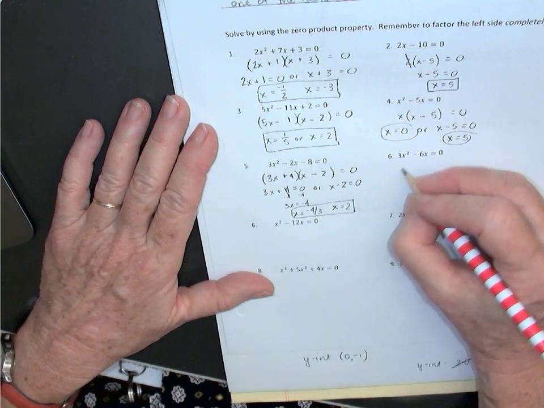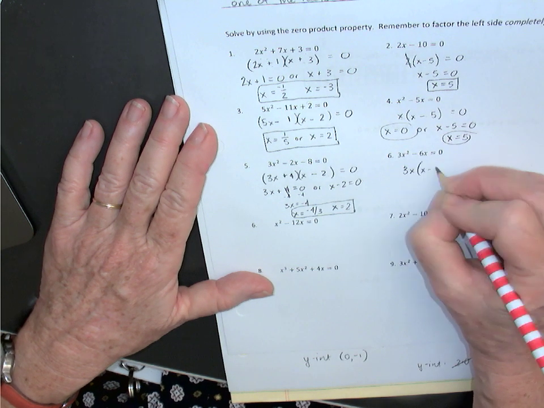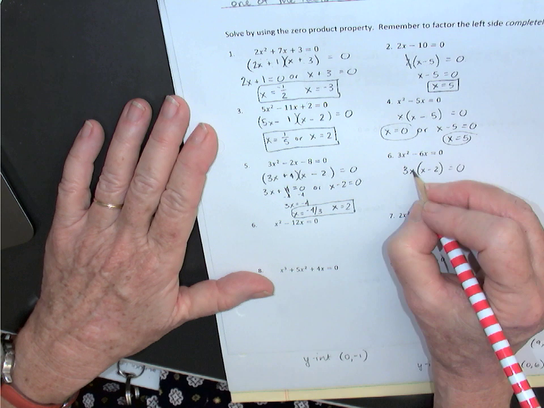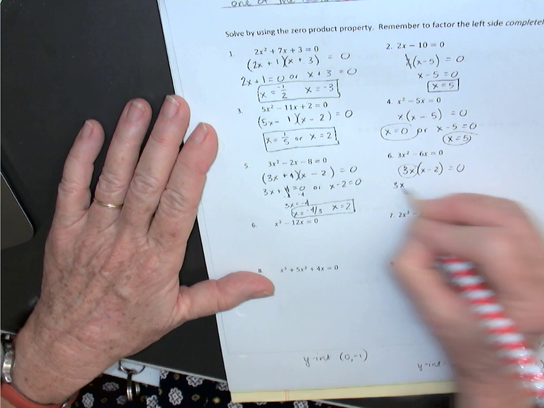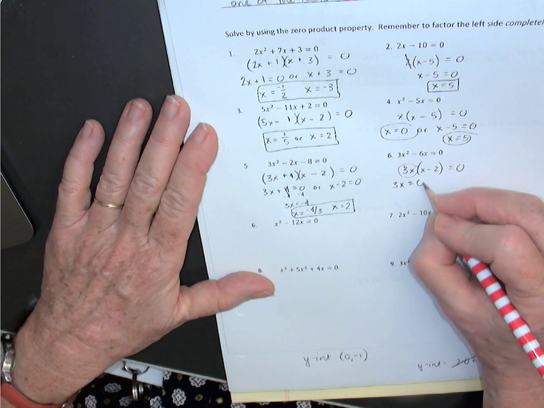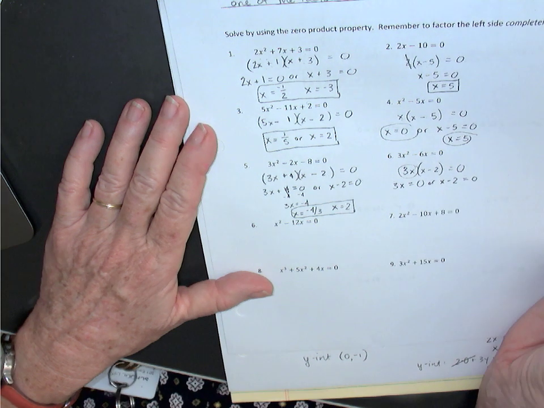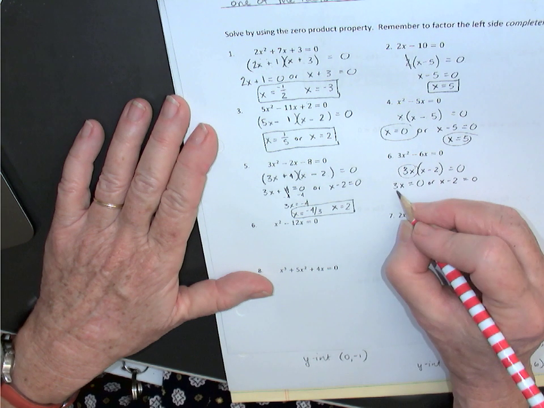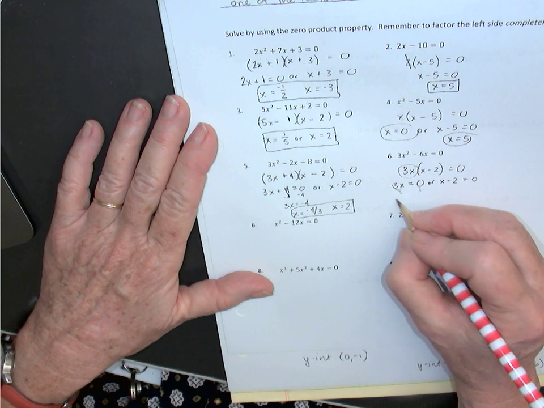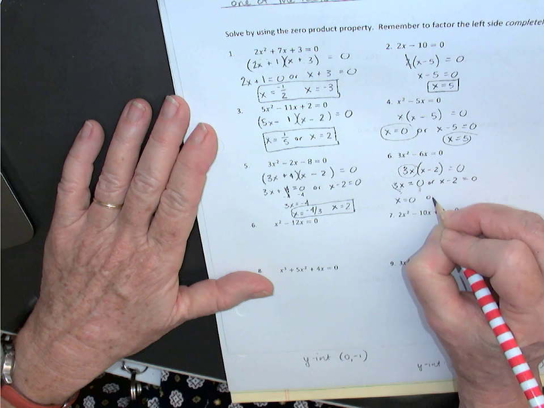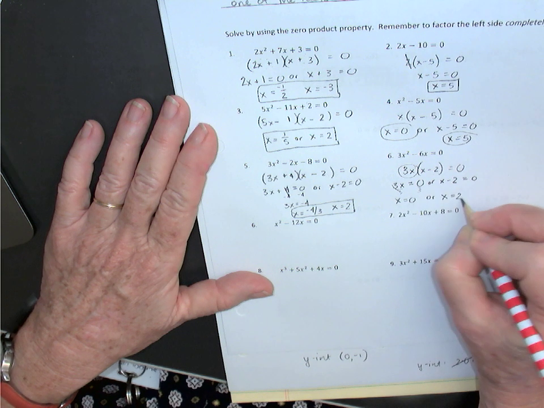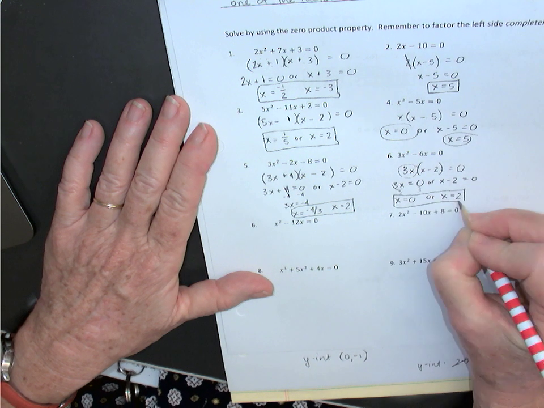For number 6, let's factor a 3x out of each term. And I'm multiplying this 3x thing by the x minus 2. So one of those two things has got to be 0. Solve for x here by dividing both sides by 3. Right, so that's going to give us x is 0 or x is +2.